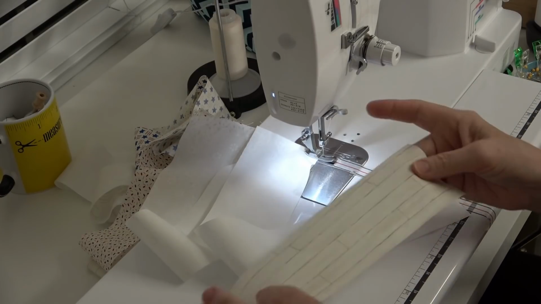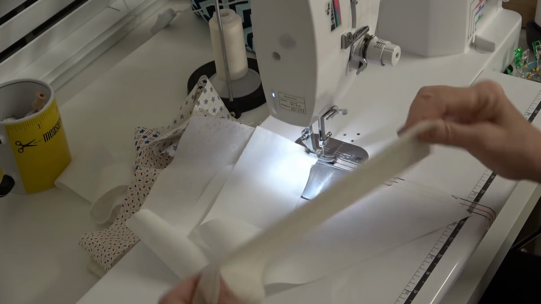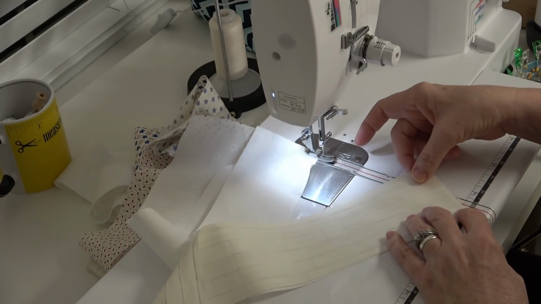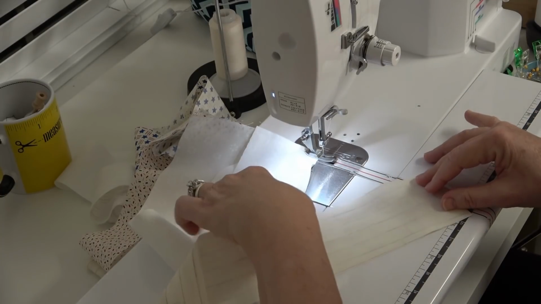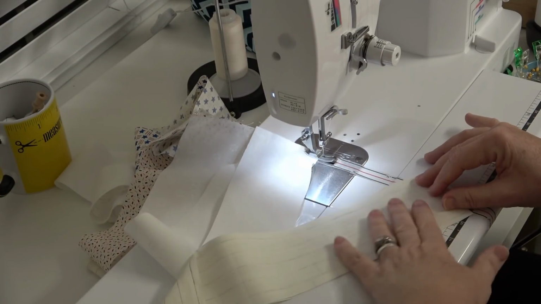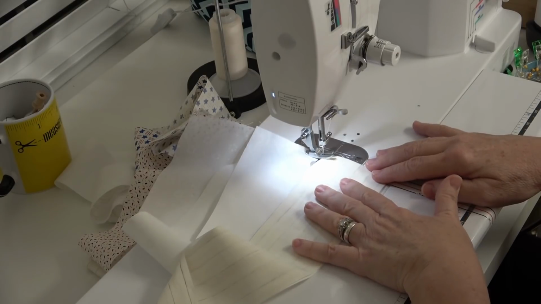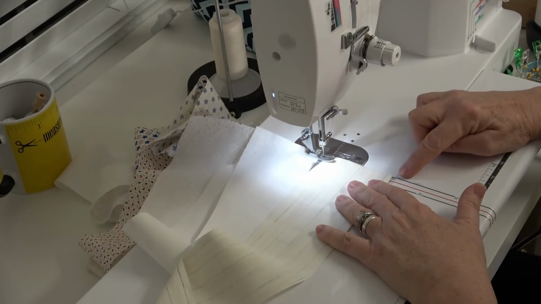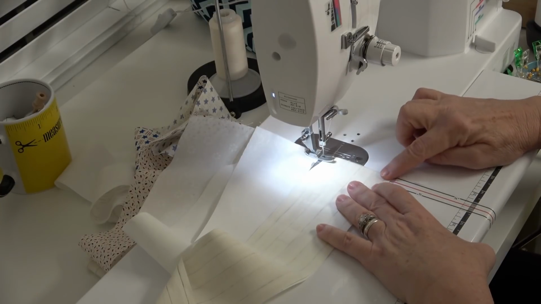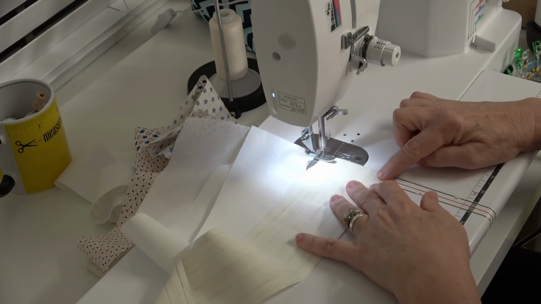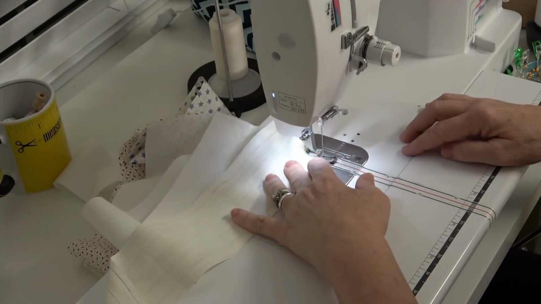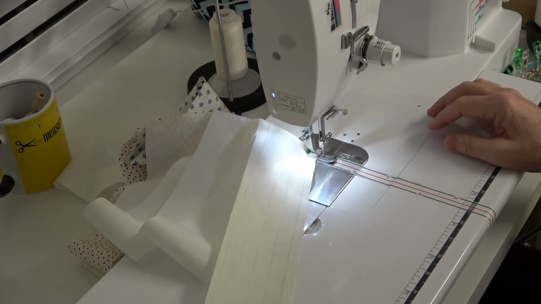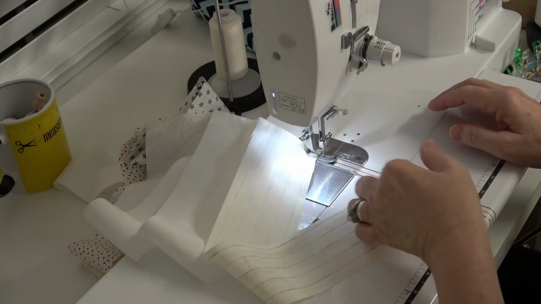Here's one that has a pattern, so you can see this is face up. I'm going to turn it face down, match the bottom corners, match the top corners, and match the bottom edge. That way I know it's straight, and line it up with my 1/4 inch seam on my diagonal seam tape. I'm going to hold on to it. Sew a 1/4 inch seam. It's upside down, it's face down. I'm going to take the bottom end of it and lay it face up.